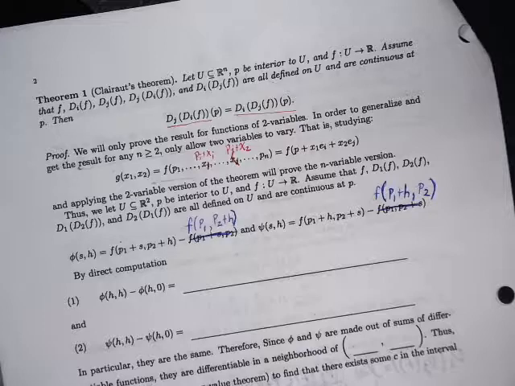So let's check one thing. This will be a direct computation. Tell me, what is phi of h comma h minus phi of h comma 0? And then do the same thing for psi. And you know what? I think this works really well in free calc. Phi, psi. Okay, do it.